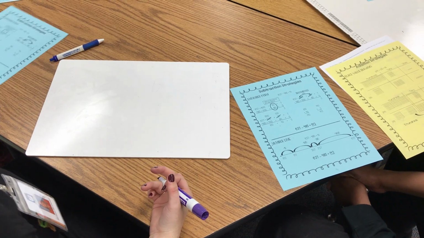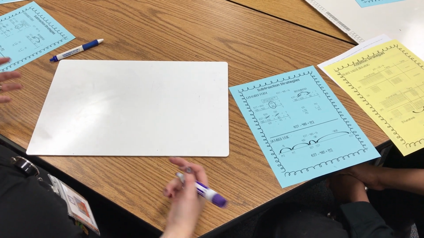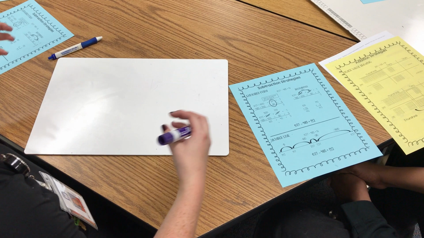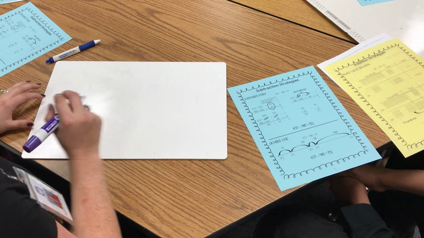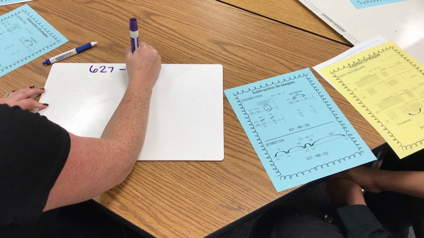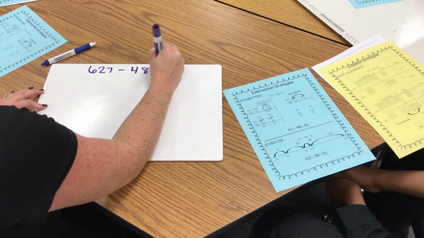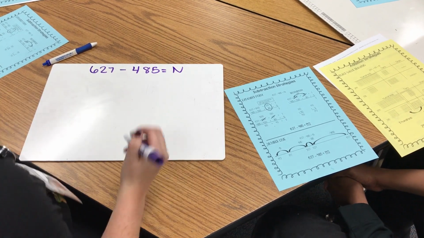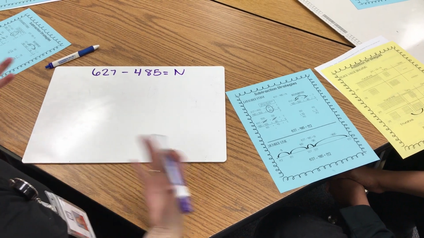To start with is expanded form. So expanded form just means that we are breaking it down to hundreds, tens, and ones. So let's look at the first one. The first one is 627 minus 485 equals n. And n just represents a number that is unknown.